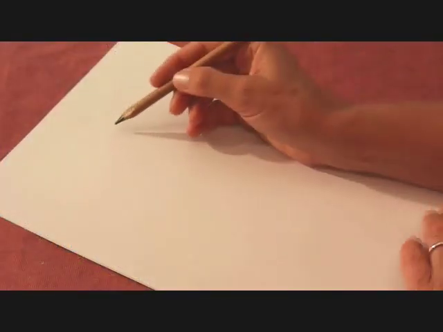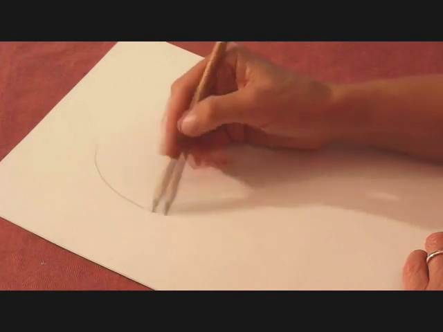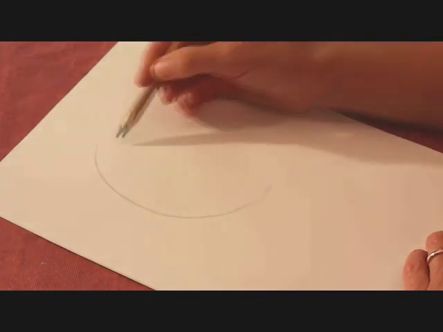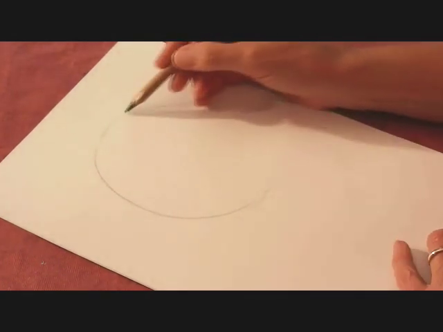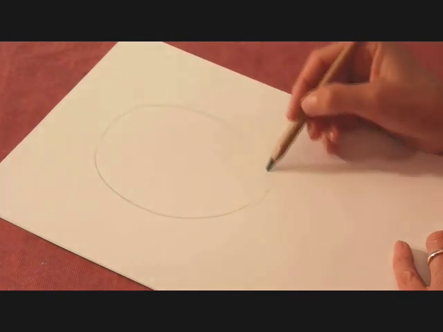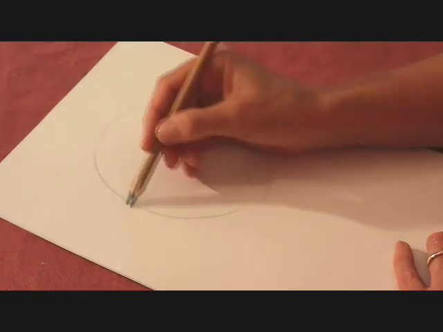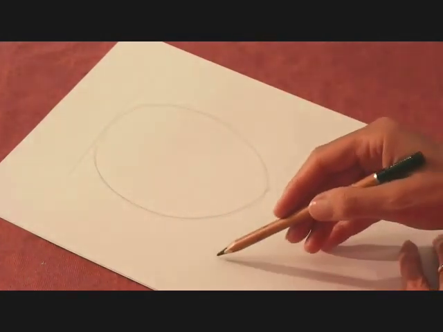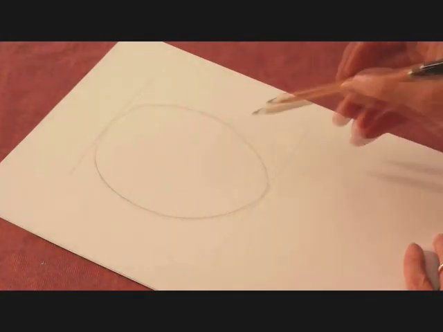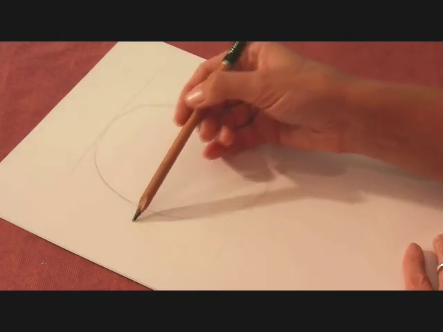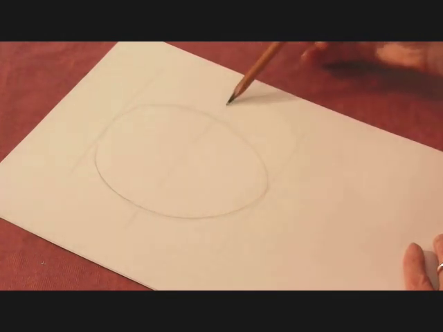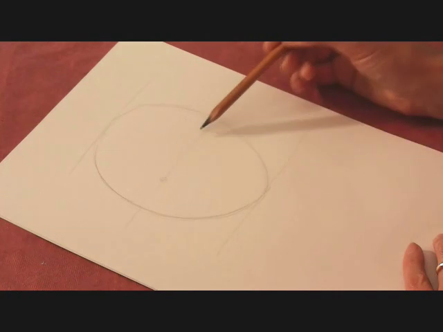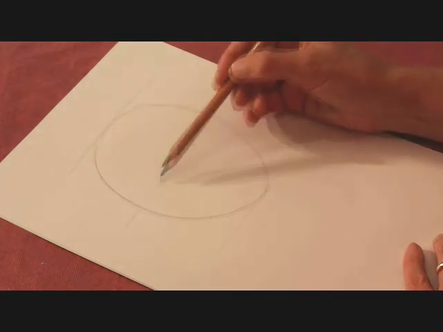The face of a child is rounder than the face of an adult, but it's still not completely round, so a good starting shape is sort of an oval, a bit like that. And if we draw a line along the top of the head and the bottom of the chin, the eyes are generally speaking going to be about halfway down. I'll just pop them there, not too close together.